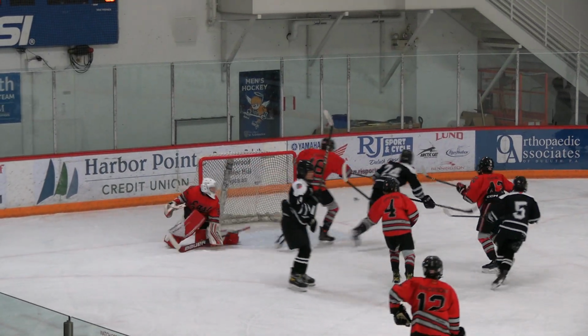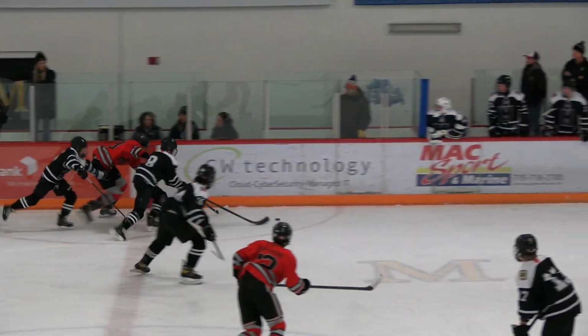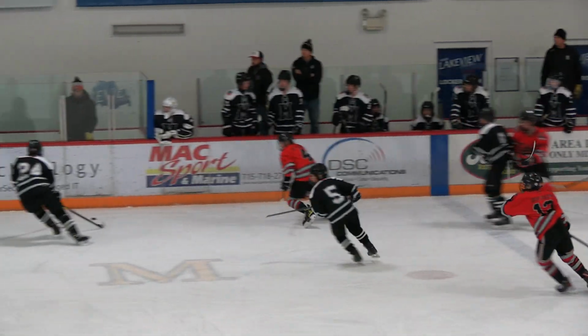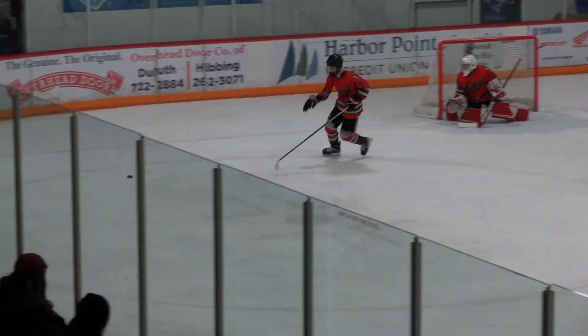Cal fires a shot from the line. That goes just wide. Duluth East now breaking it out. Boyce gets a stick on it. Now Moyer's got it. Moyer comes across the line. He fires a shot. That's deflected wide.